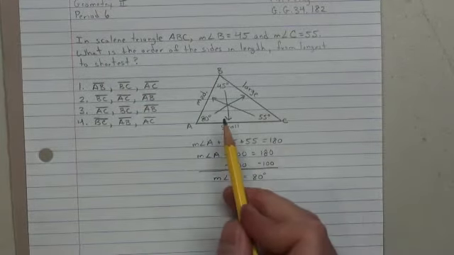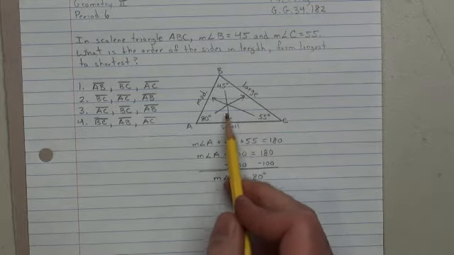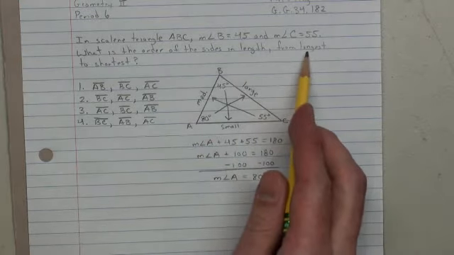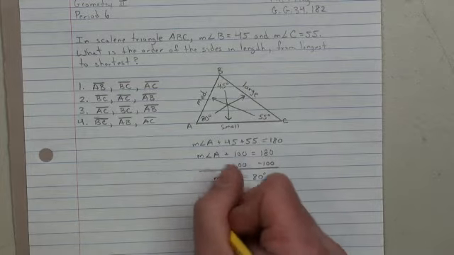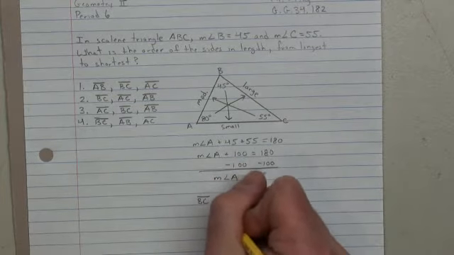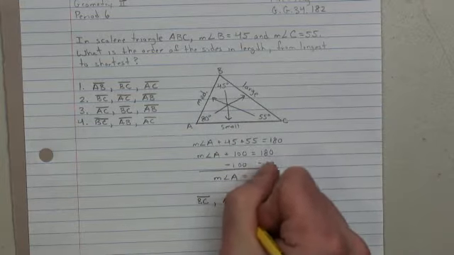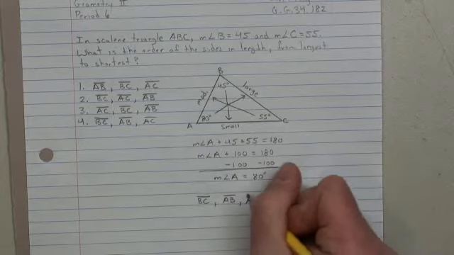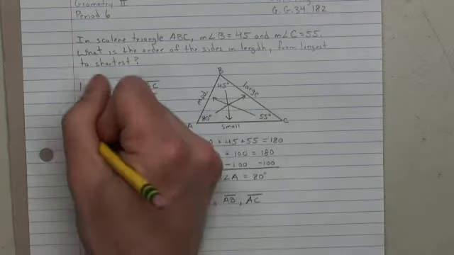Because the large side is across from the large angle, the medium side is across from the medium angle, and the small side is across from the small angle. So if we're going to list them from longest to shortest, it would go BC, large, medium, which is AB, and small, which is AC. So that's choice 4.